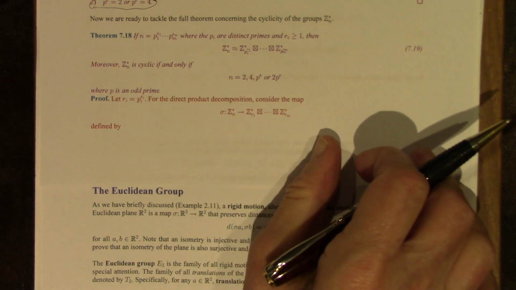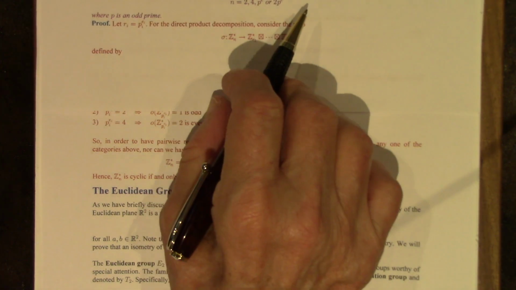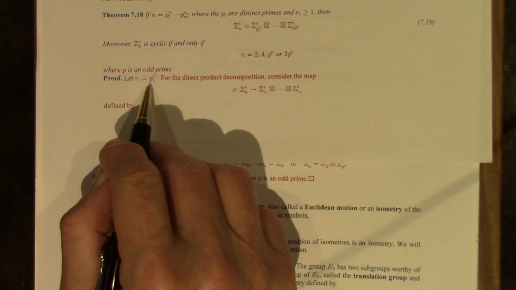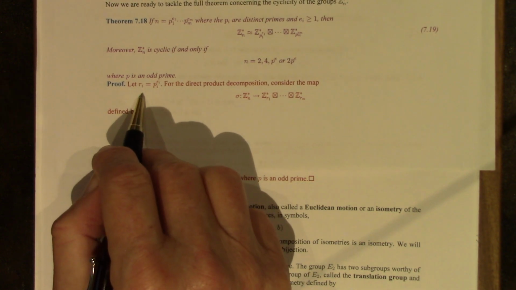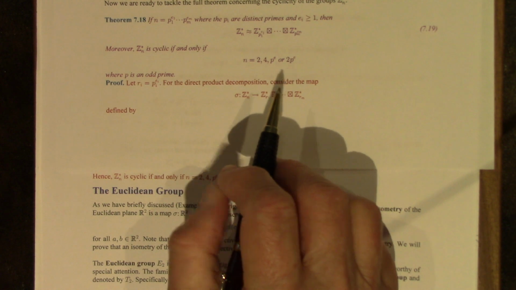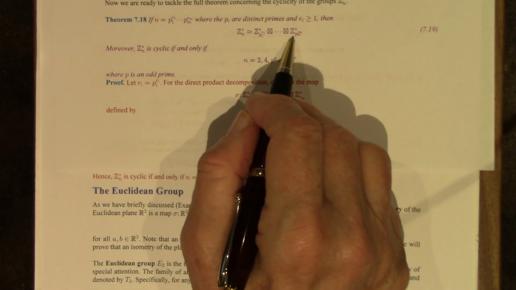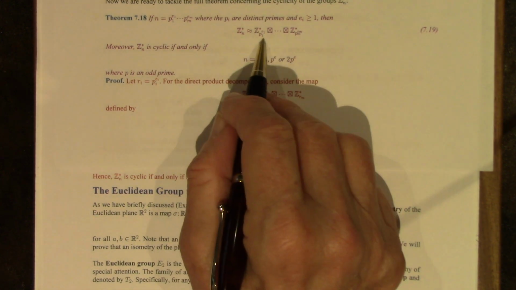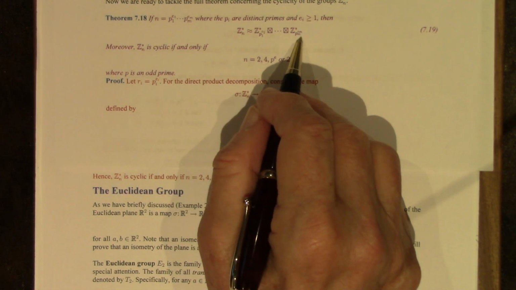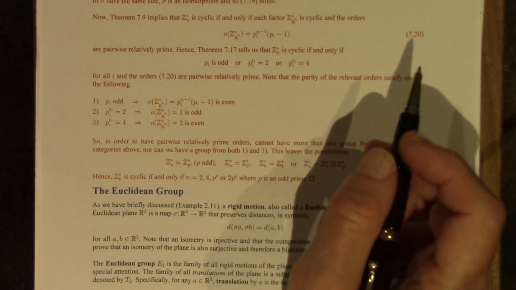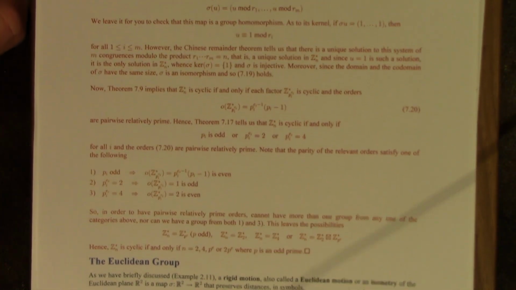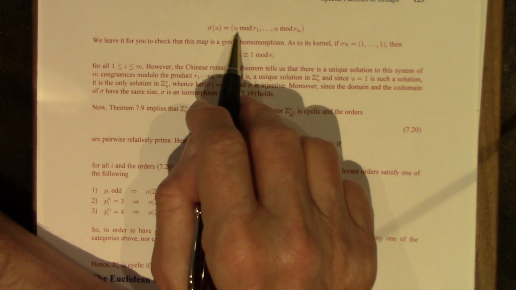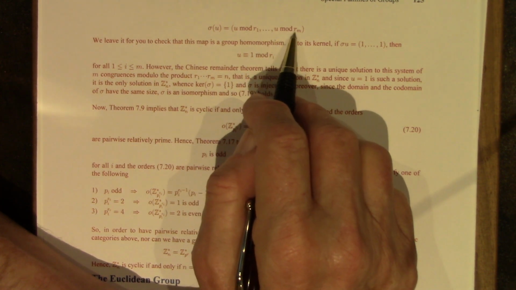Okay, so what about the proof? Well, for convenience, let's write pi to the ei as just ri. For this isomorphism, we need a map from Zn star to this external direct product defined by sigma sends u to u mod r1 through u mod rm.